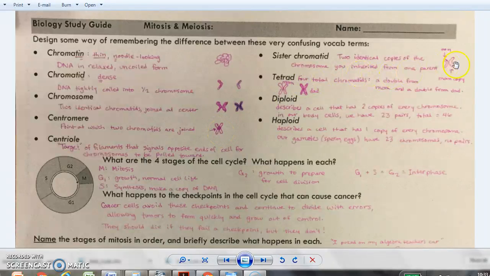Sister chromatids are two identical copies of the one you got from mom. So this is the one that's in all of your body cells. And then in interphase, it doubles. So now you've got a complete sister chromatid pair forming a chromosome. A tetrad is when you get 4 total chromatids. You've got the one from mom, the one from dad, each of those doubles during interphase, so you have 1, 2, 3, 4 chromatids, making a tetrad, a double from mom and a double from dad.